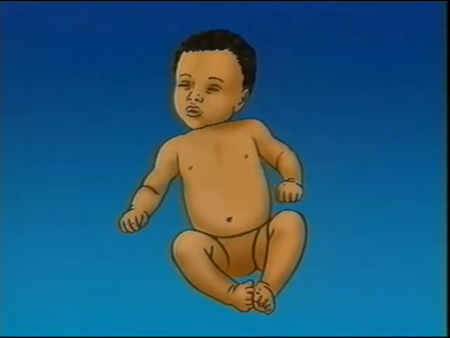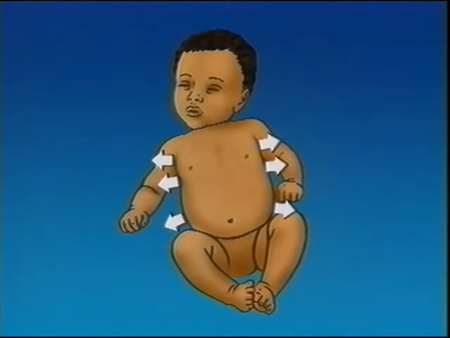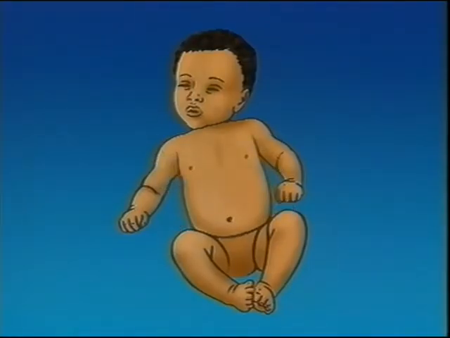This is a healthy child with normal breathing. When the child breathes in, the upper chest and abdomen move out. The lower chest also moves out. This child has chest indrawing.